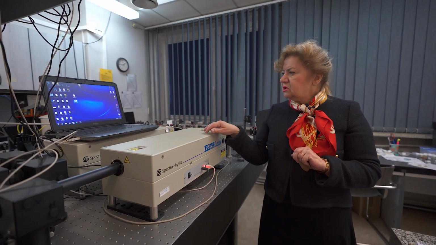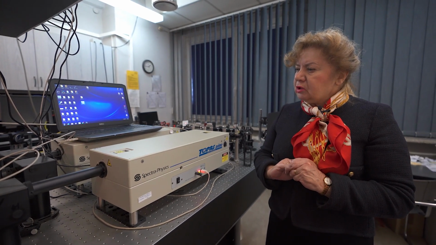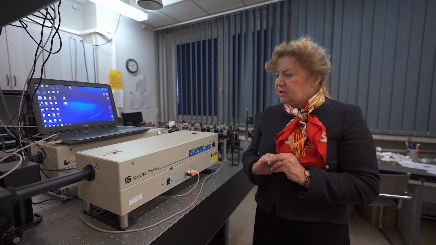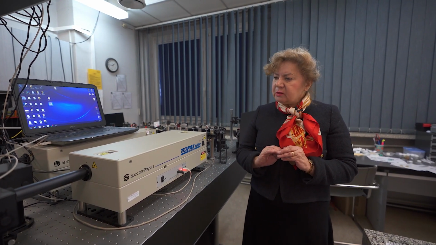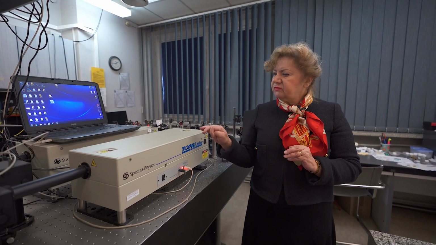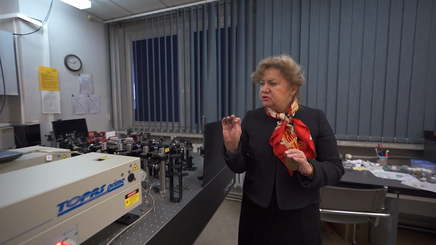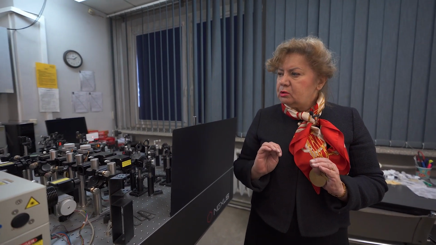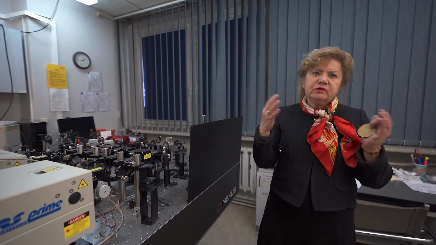Here we have many nonlinear crystals where different kinds of nonlinear effects are produced, including second harmonic generation, third harmonic generation, fourth harmonic generation, signal, idler, summation pulses and difference pulses. So this system separately provides the energy from 2 nanometers up to 10 microjoules. So we have the full range from ultraviolet up to infrared.